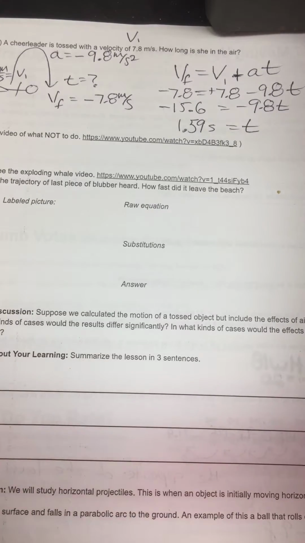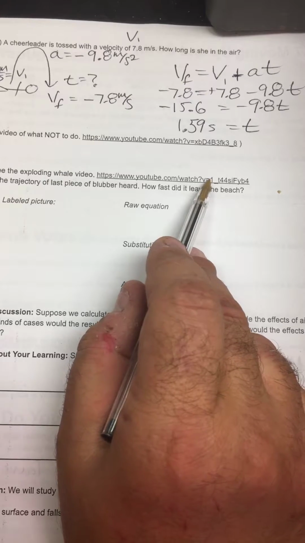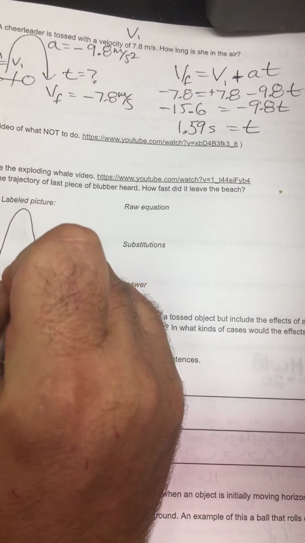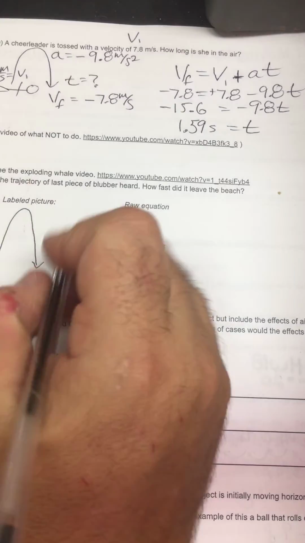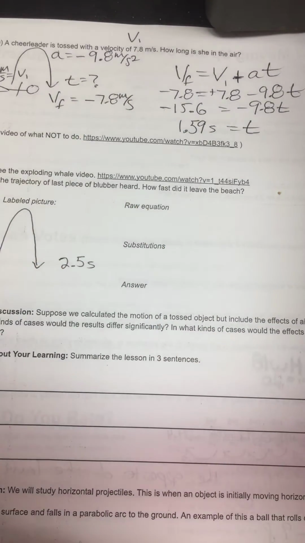Now, this time, we're not going to take the effort to video this. We're just going to draw a picture here going up and down, and we're going to say that the pieces of blubber that we timed were 2.5 seconds after we see the explosion. And let's see how high these went.